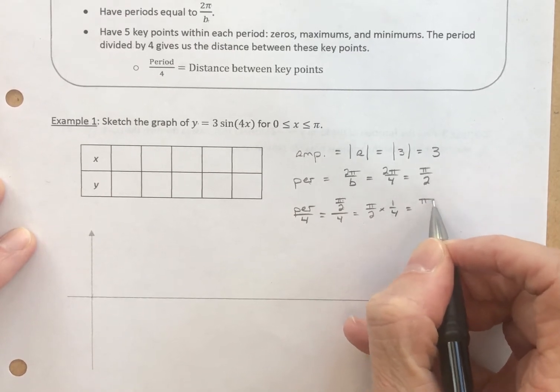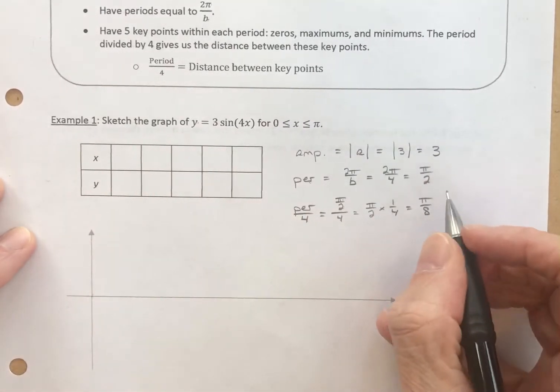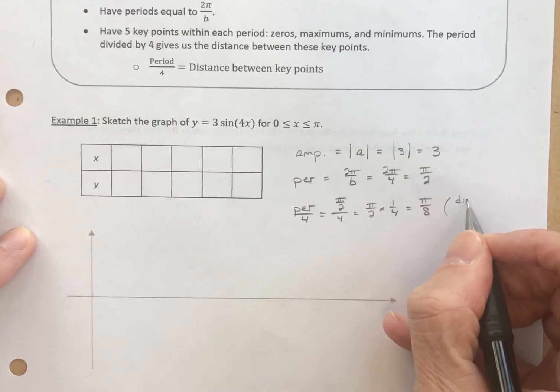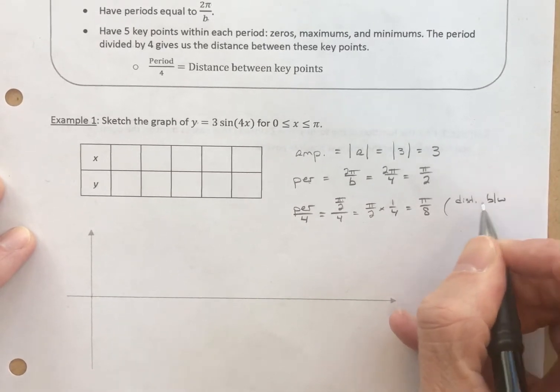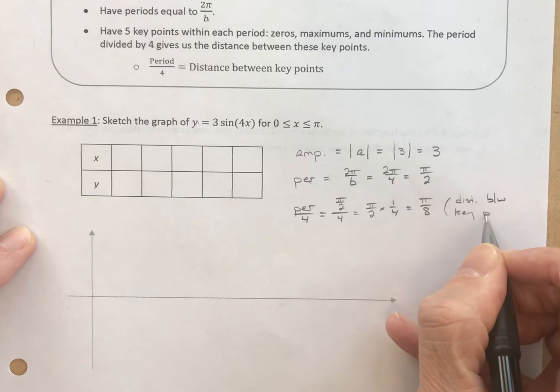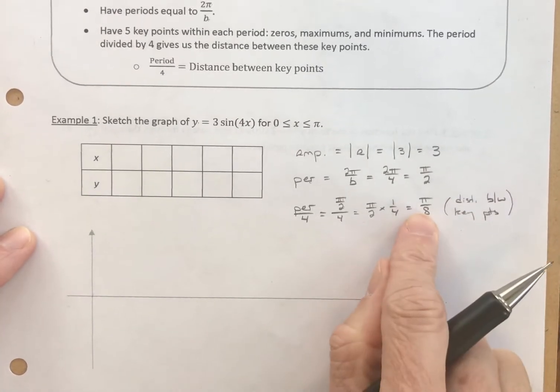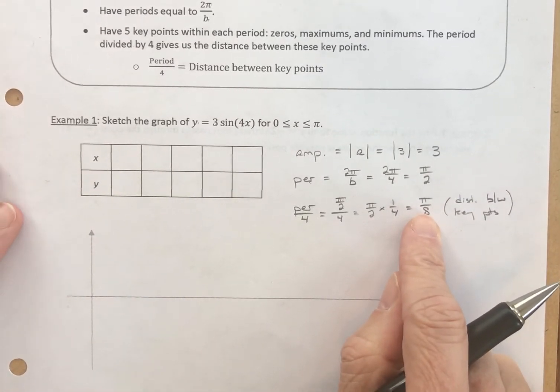And so this is the distance between key points. And this makes it kind of easy to do our sketch of our graph.